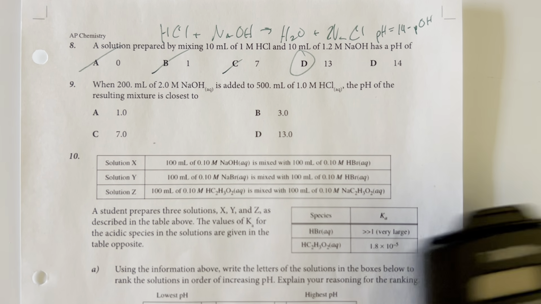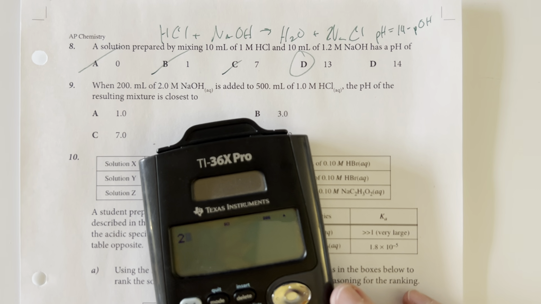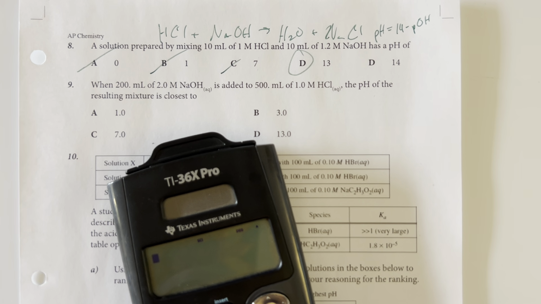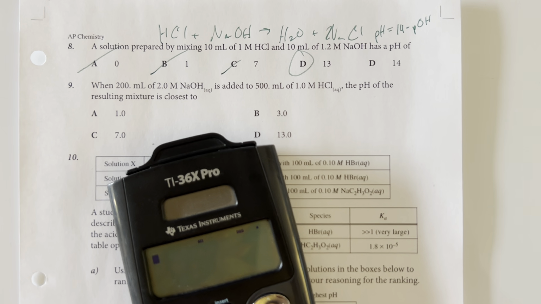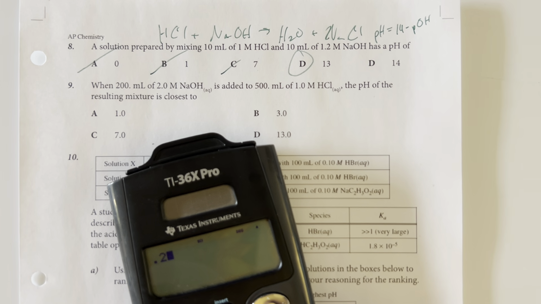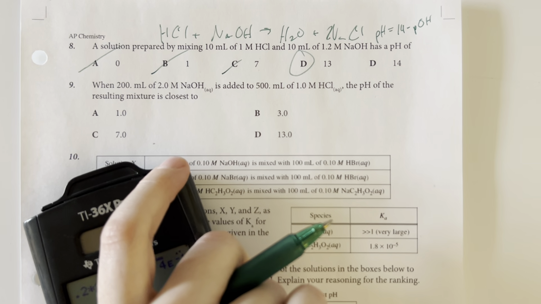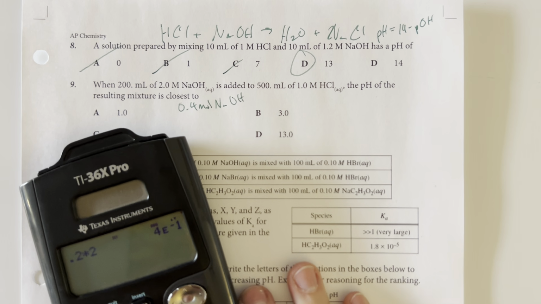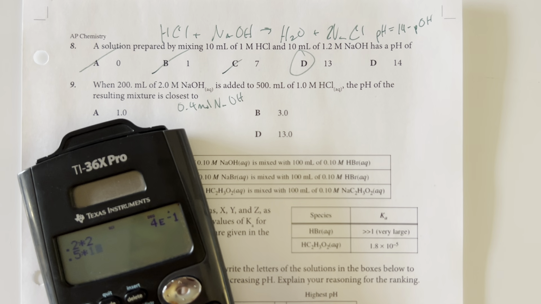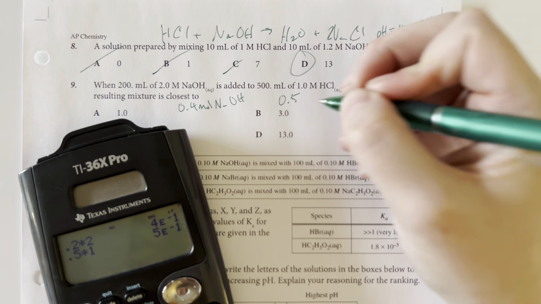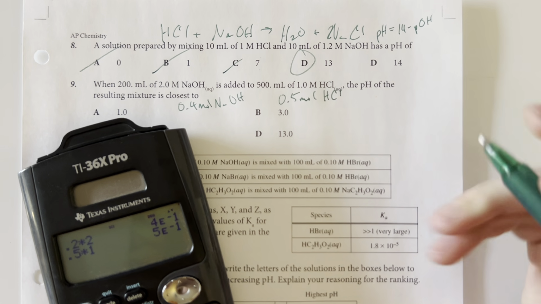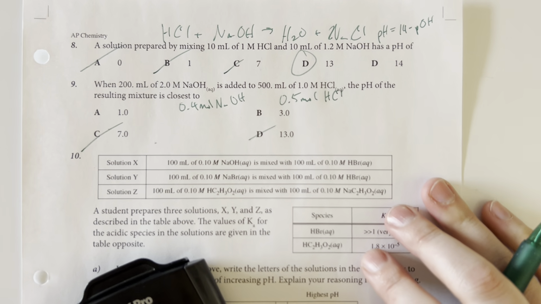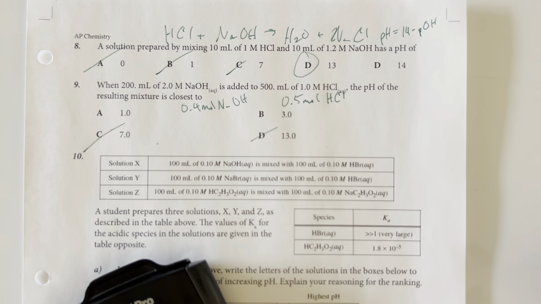So we have 2 moles per liter, and then we don't actually have a full liter. We have 200 milliliters, and so that's going to be 0.2 for the 200 milliliters times 2. So we have 0.4 moles of the sodium hydroxide, and then we'll have to do the same thing for the hydrochloric acid. So 0.5 times 1 here is going to give me 0.5 moles of the hydrochloric acid. And we can see that we have more hydrochloric acid than sodium hydroxide, so we should be acidic. So we can go ahead and eliminate any answer choice that is not acidic.